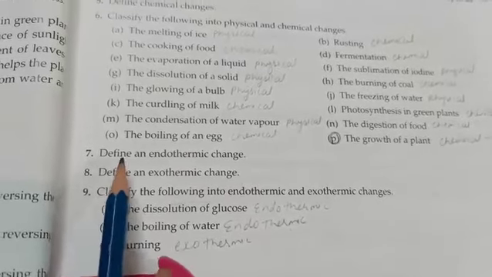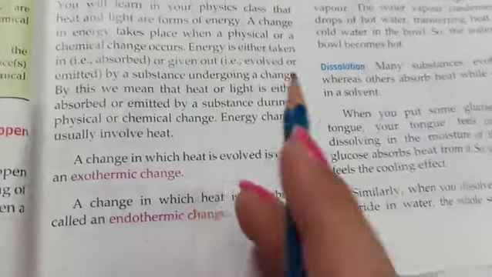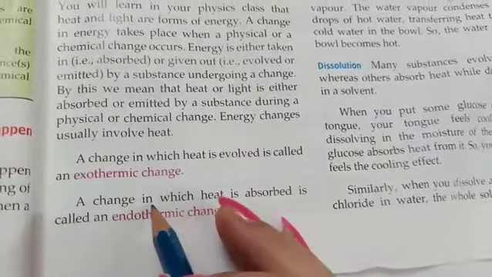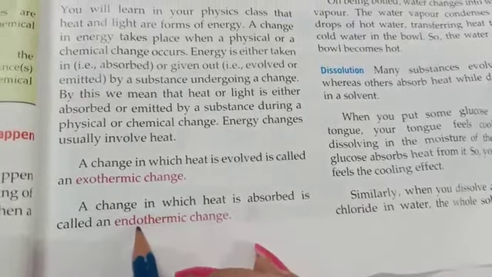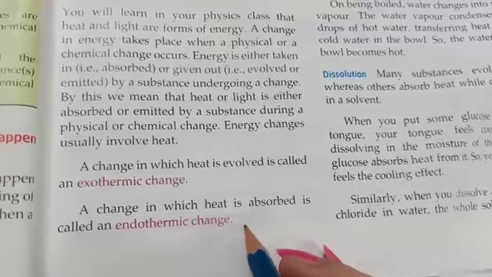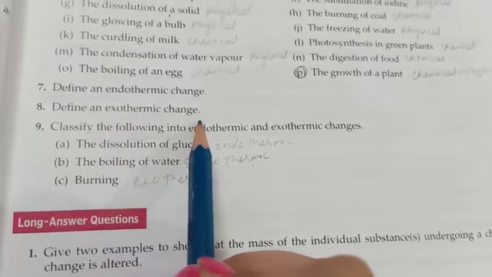Seventh question is define an endothermic change. For this you can write a change in which heat is absorbed is called an endothermic change. Question number 7. Question number 8 is define an exothermic change.